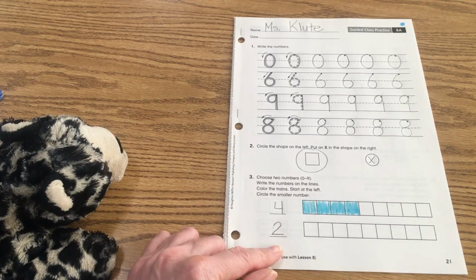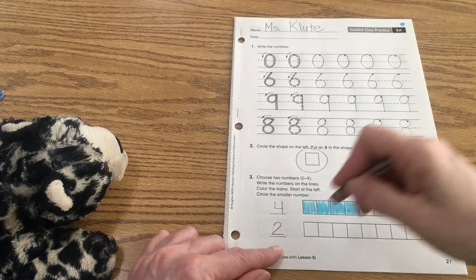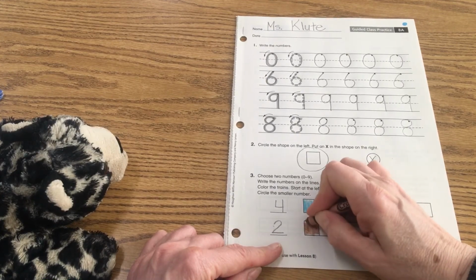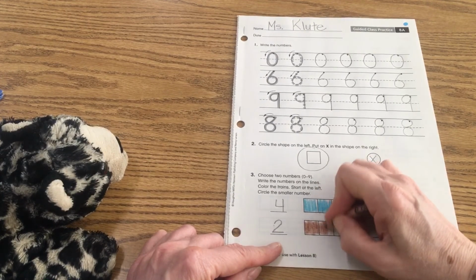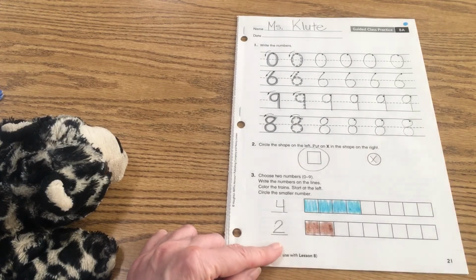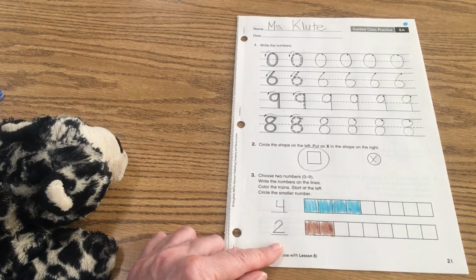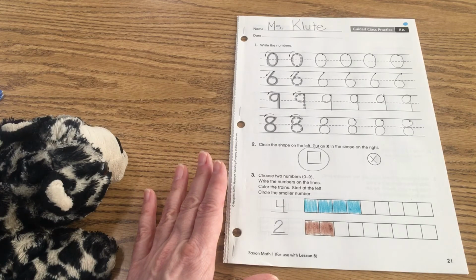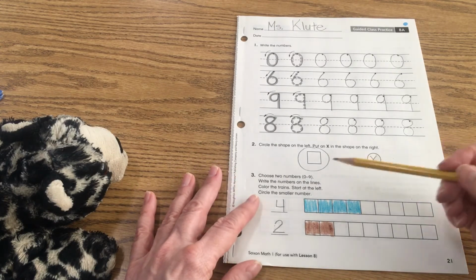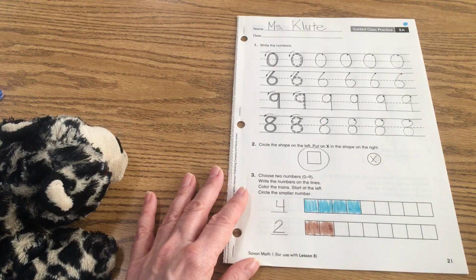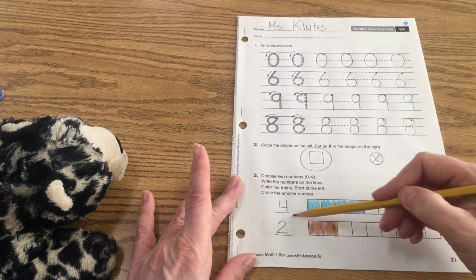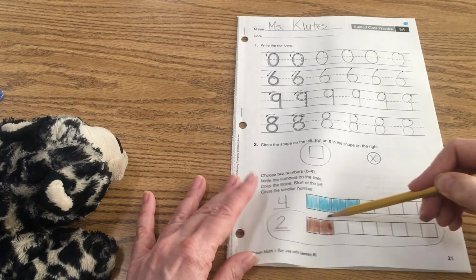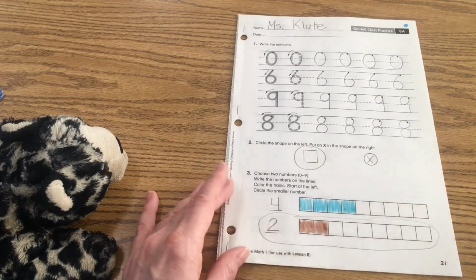Now in the next one I chose the number 2, and I'm just going to choose my brown crayon, and I'm going to color 1 and 2, and that's all done. I'm not quite finished with this page because I have to answer the question. It says circle the smaller number. We know from here, because only 2 are colored in, that this is our smaller number. It really shows right there.